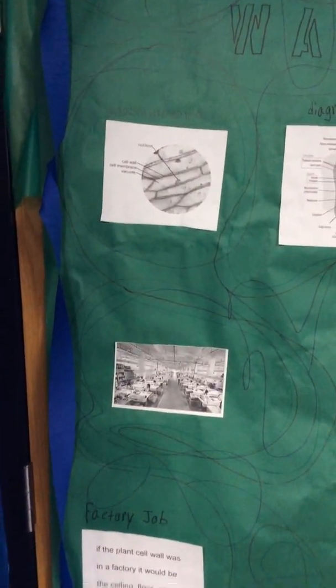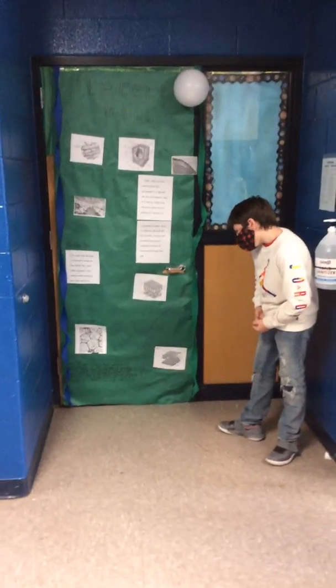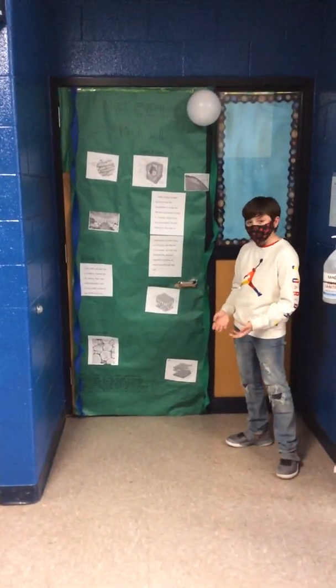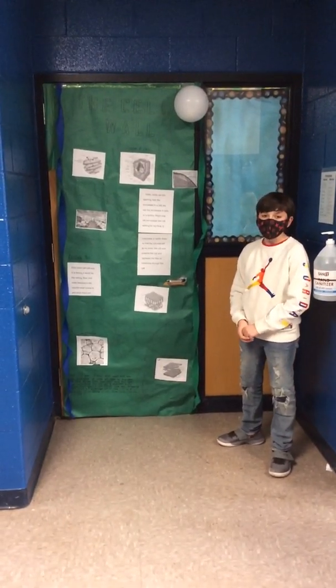And also, plant cells are the only producers of food on their own on the planet, and the cell wall and the cell membrane give the cell its rigid structure.